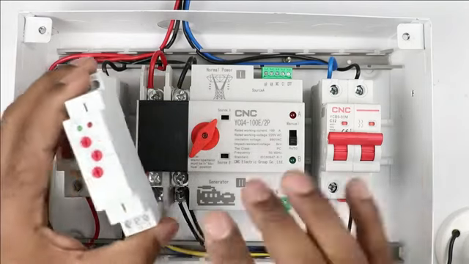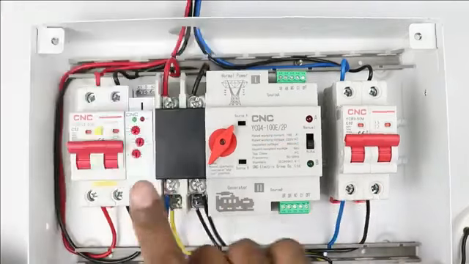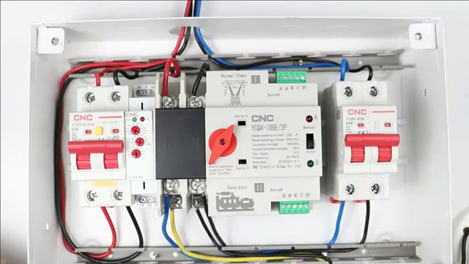So I will connect a timer to modify this ATS. I am mounting this timer here. I will do the connection of the timer through control wiring. How power wiring was done, let's have a look.